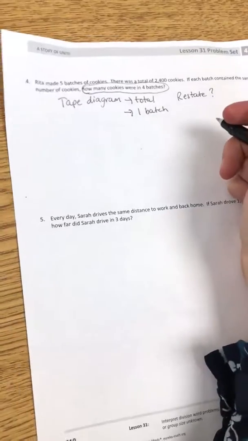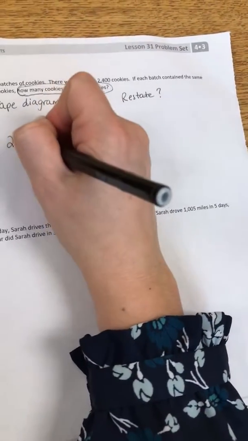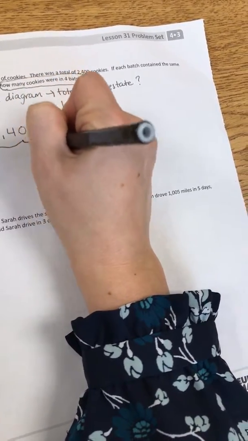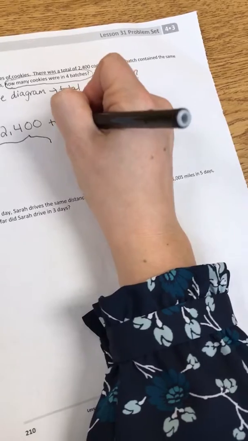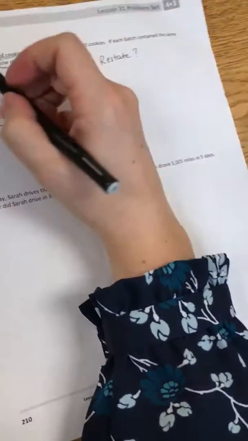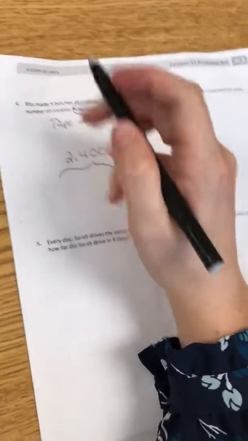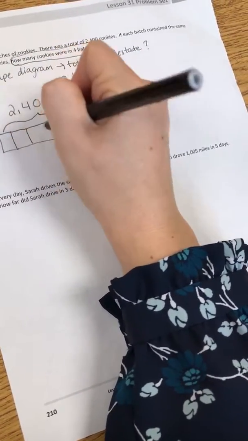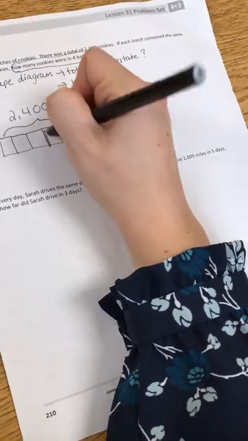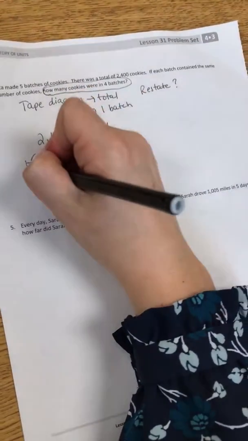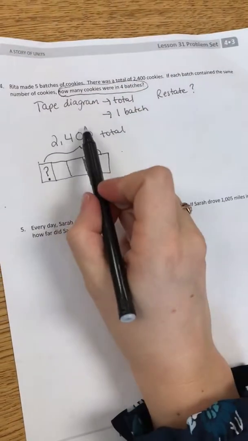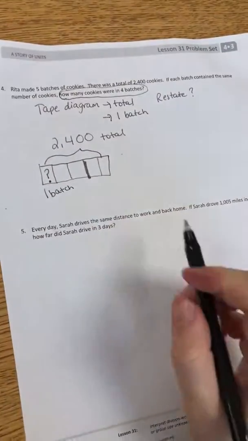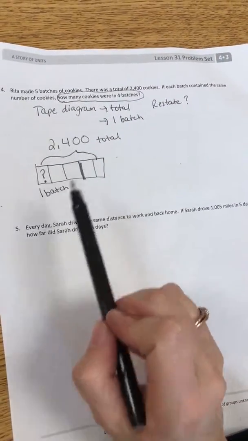All right, so your tape diagram should have looked something like this. You know there's a total of 2,400 cookies, so you should have labeled that number as your total. And that these cookies were made in 5 batches. So there's 5 groups: 1, 2, 3, 4, 5. 5 different groups made up this 2,400. So just one of these boxes is one batch. They all have the same amount of cookies.